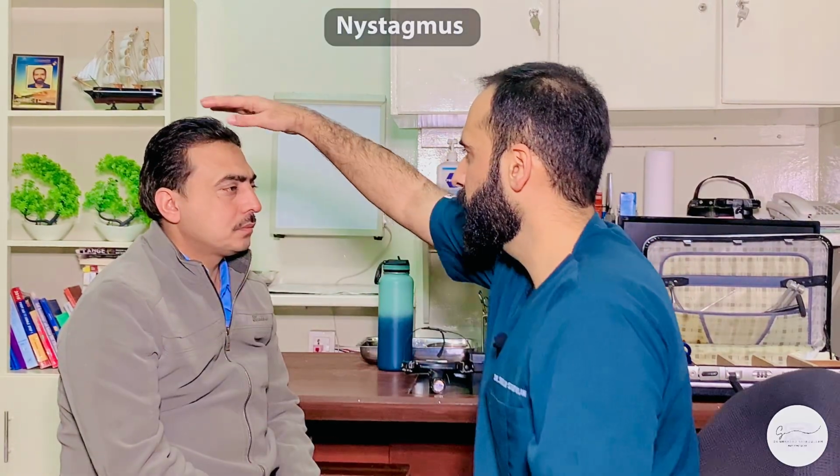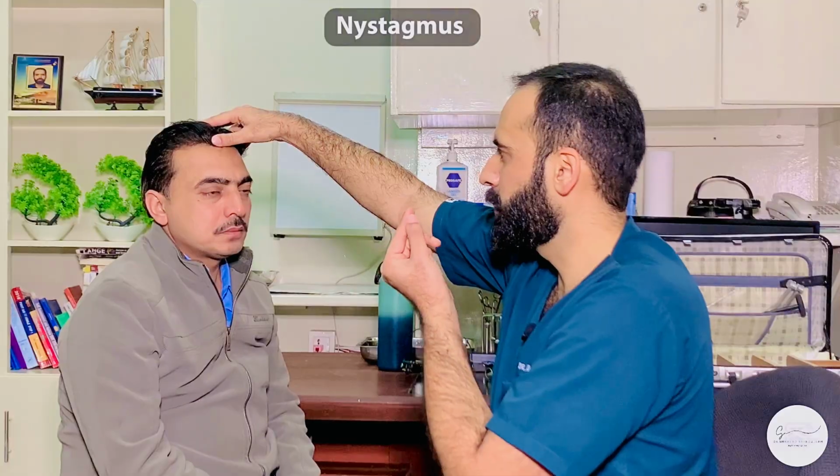So the thing that we are going to look for in the eyes is nystagmus. Again, we are one arm length away from the patient. We stabilize the head with one hand and we give them a fixation point.